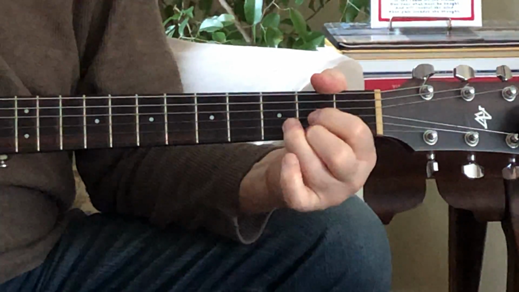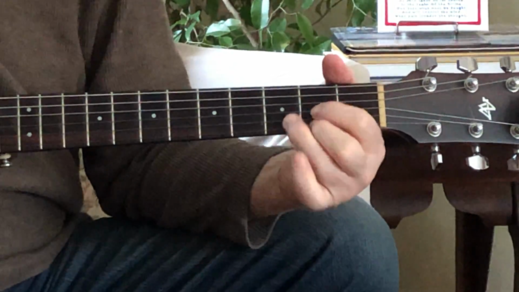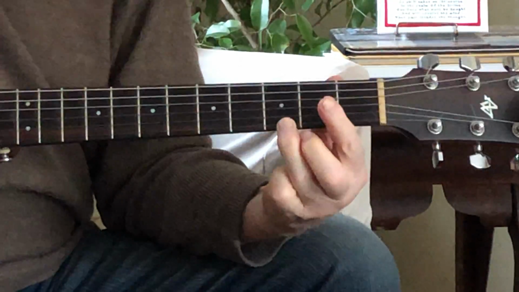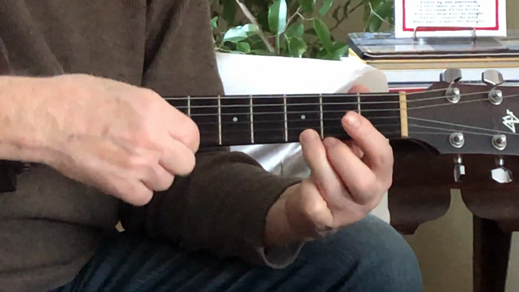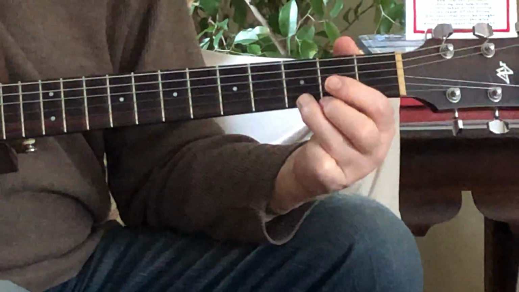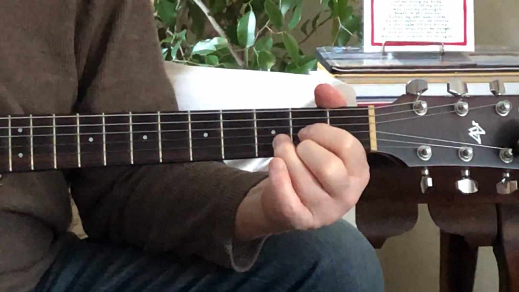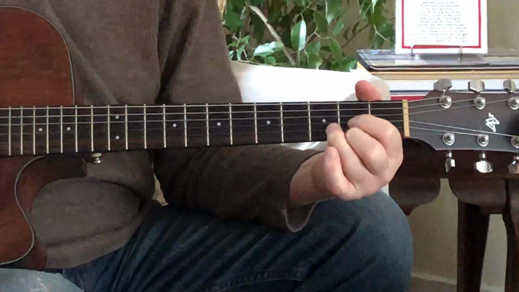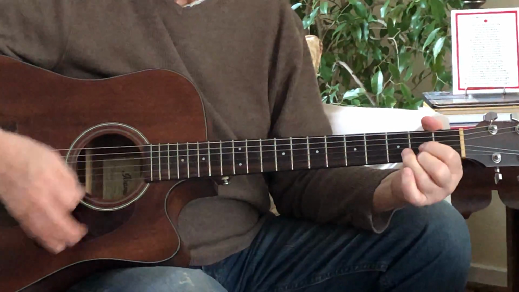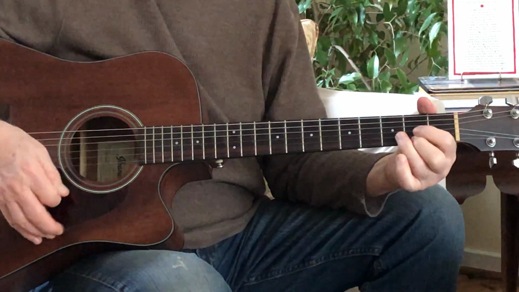See, I'm going from a D, here's the D, to a G, but I'm not playing strings 5 and 6. I'm playing the first 4 strings. That's a 4-string G chord. And you do that, at least to start, to save time so that you can make those chord changes quickly.